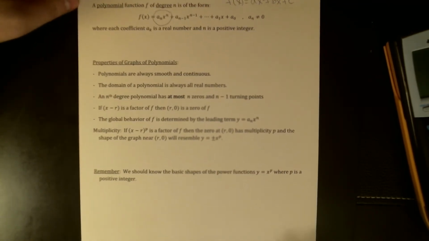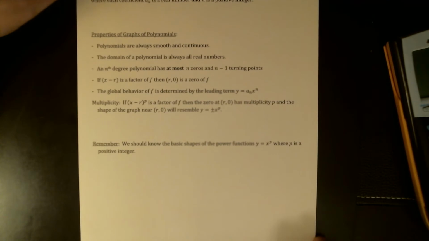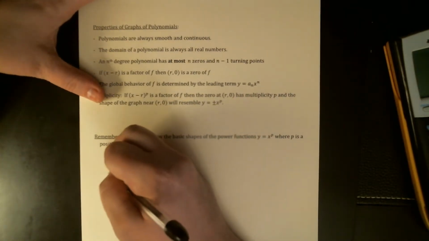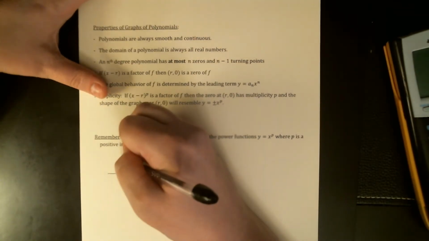There's kind of a summary of things that you should know about the graphs of polynomials by the time we get all done. So I'll jump back and forth to that. I do want to remind you really quickly, before I move on to some examples, that we already know the shapes of some really basic polynomials.